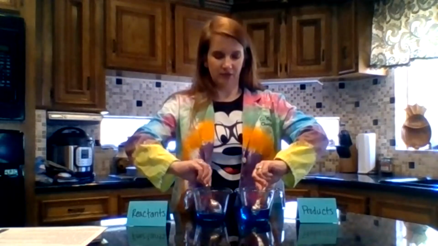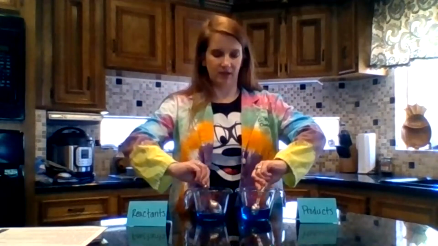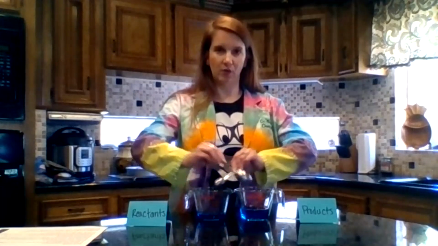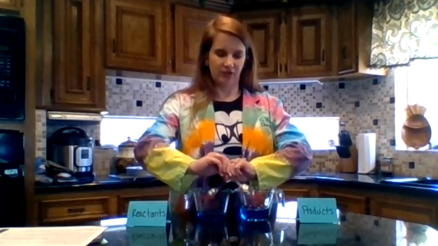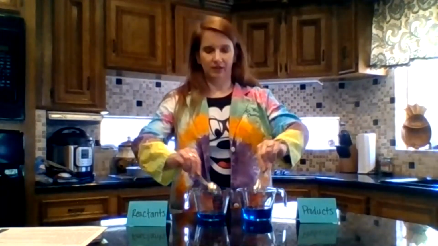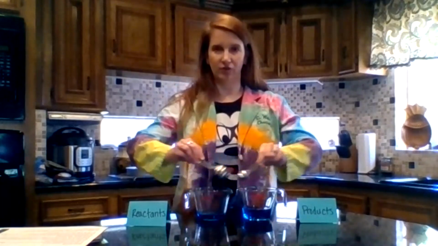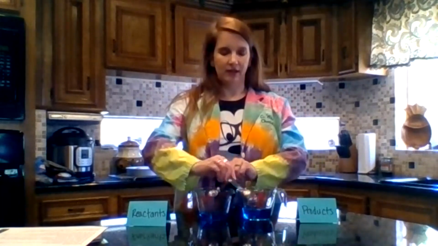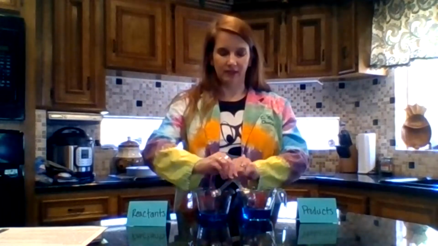What do you notice about the concentration, the amount of reactants and products as we keep going? We get to a point where the concentration, the amount of each thing, stays the same. So right now I've got a little less than a 1/4 cup of reactant and about a 1/2 cup of product. The concentration of the reactants is staying the same. The concentration of products is staying the same. The concentration of the reactant is not equal to the concentration of the product. That's not what equilibrium is.